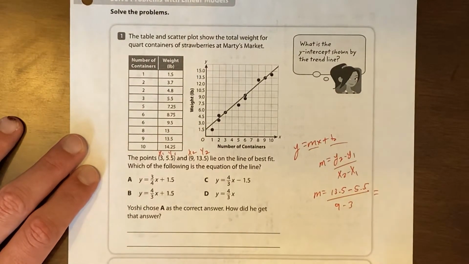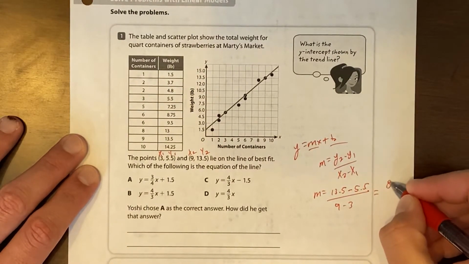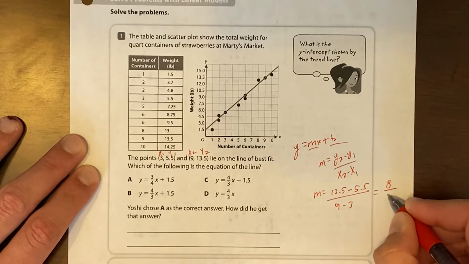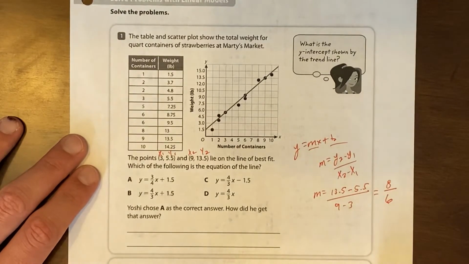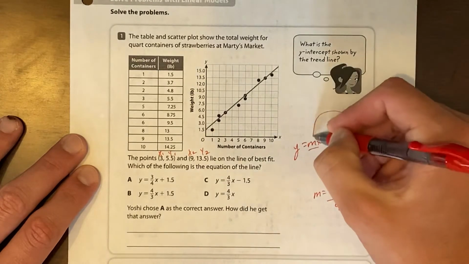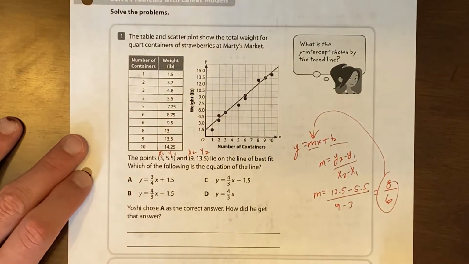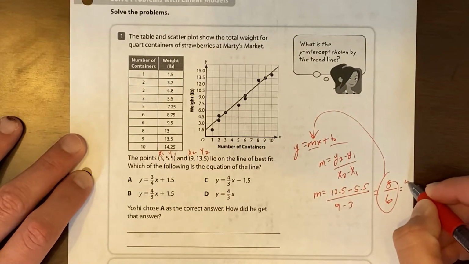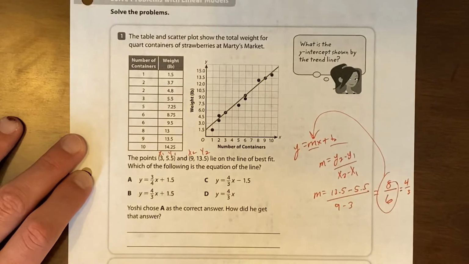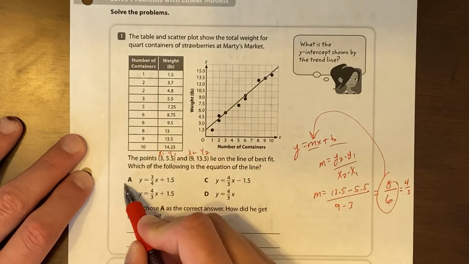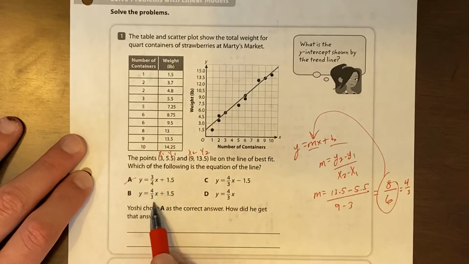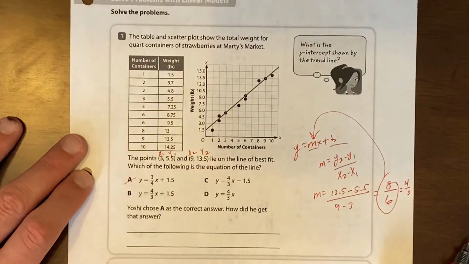Okay, so now we just solve that. 13.5 minus 5.5 gives us 8, and 9 minus 3 gives us 6. Okay, so that's our slope. Well, we look at our options, and we don't see 8 over 6 as a slope. But we could reduce 8 over 6. Those are both even numbers, so they are divisible by 2. So this would reduce to 4 over 3. Now we can look: this is 3/4, so it's not A. We got 4/3, 4/3, 4/3, okay?